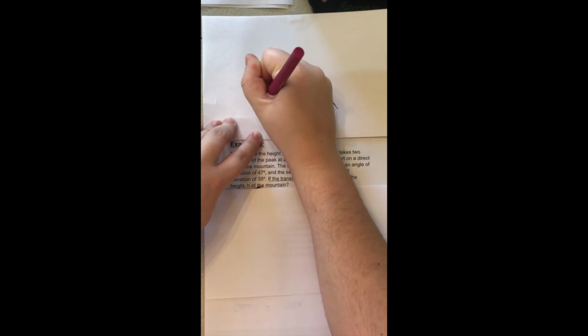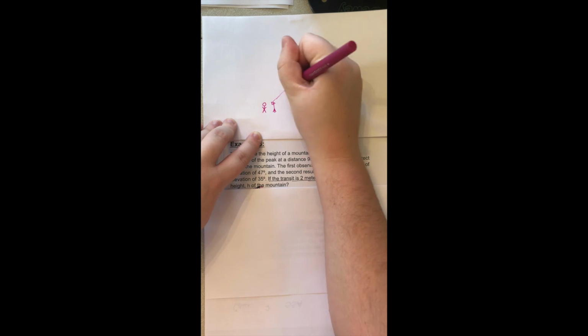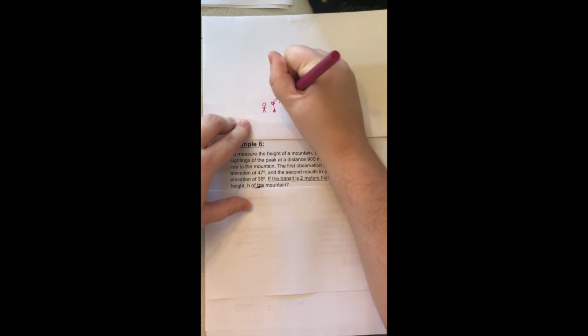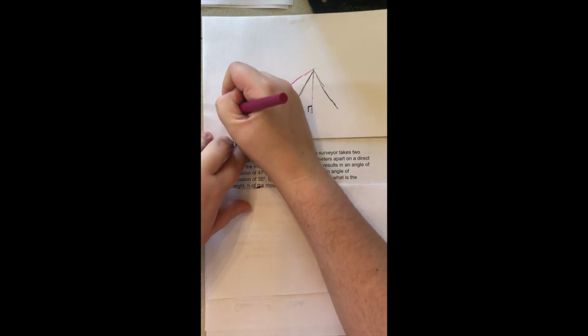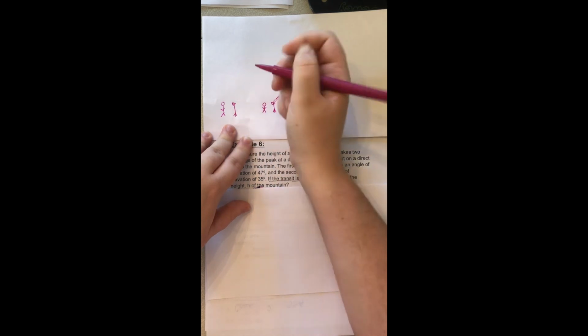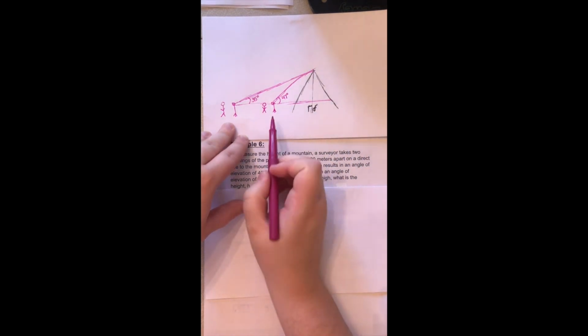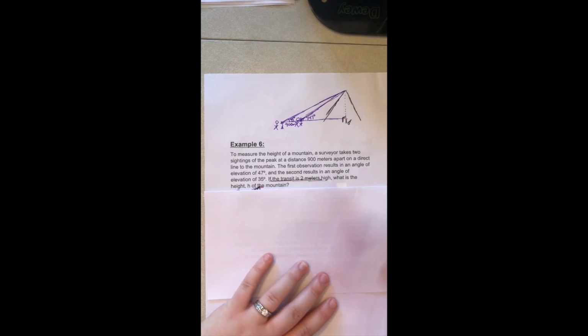Now, from there, I know I have a person who's using a little sighting camera and looking at the peak of the mountain. And this has an angle of elevation of 47 degrees. And then I know the person picks up his camera and moves back. Now, he's still looking up at the peak of that mountain, this time with an angle of elevation of 35 degrees. Now you will notice that the height of these sightings is not actually even with the earth. It says 2 meters high, so I know this distance here is 2 meters. And I know he picked up and moved back 900 meters. So this gives me an image of my mountain and what is actually occurring.